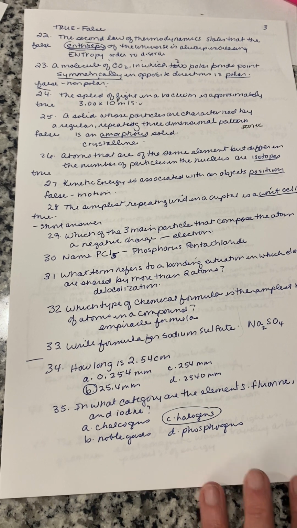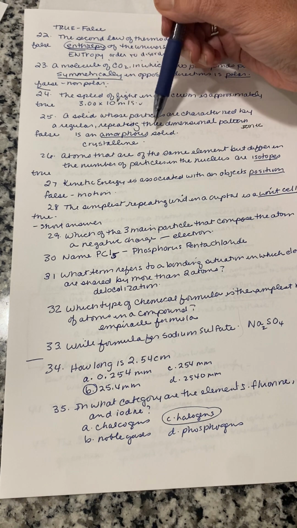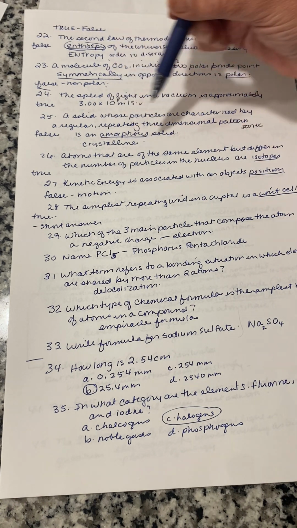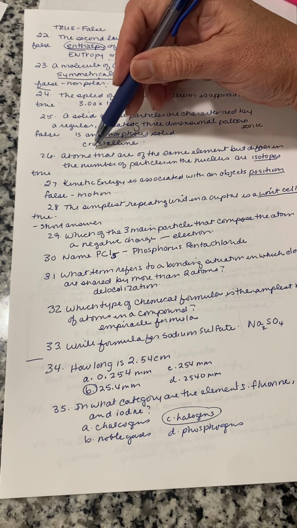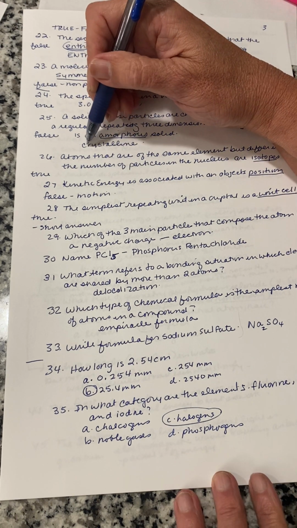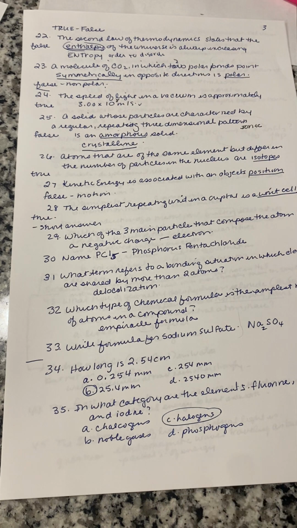Number 25. A solid whose particles are characterized by regular repeating three-dimensional patterns. What do you call it when they're regular? It says an amorphous solid? No, it's crystal. Amorphous means basically random. Crystalline, so you have to mark false and it's going to be crystalline.